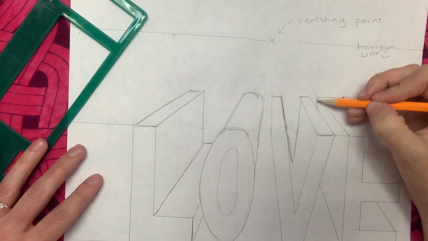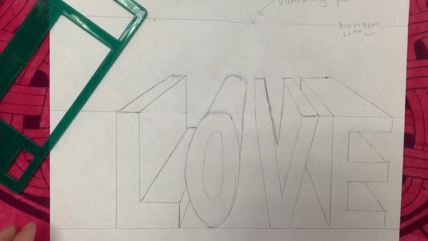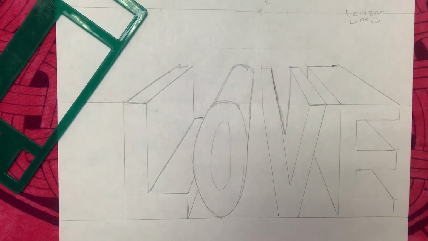And that's it. And then we'll start to color these with marker. We'll outline with marker and create value with color pencil.